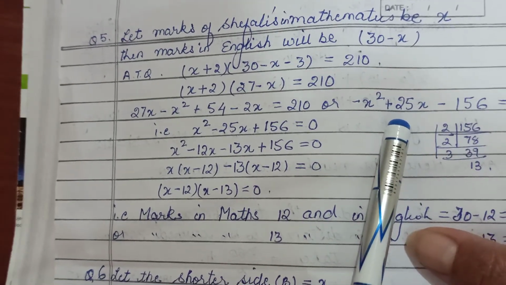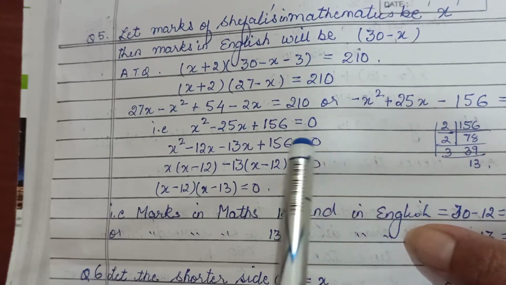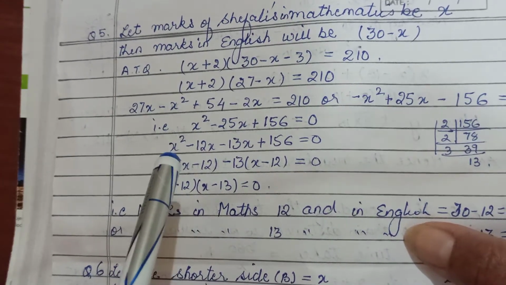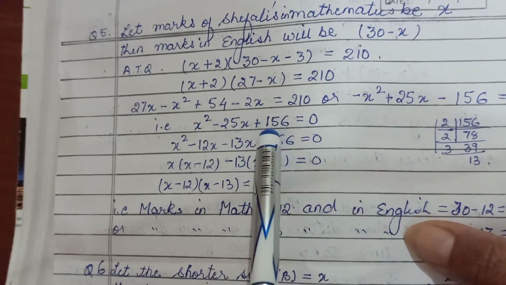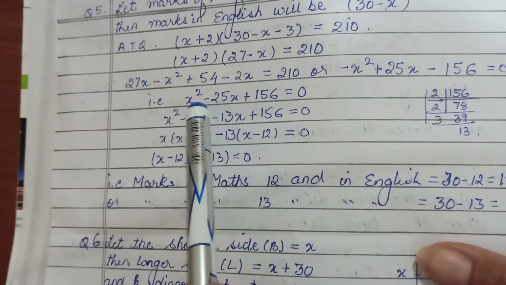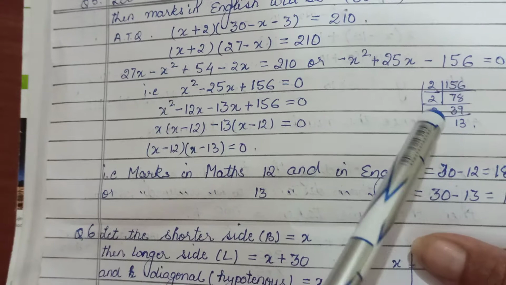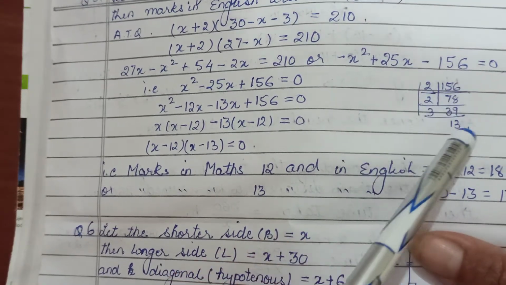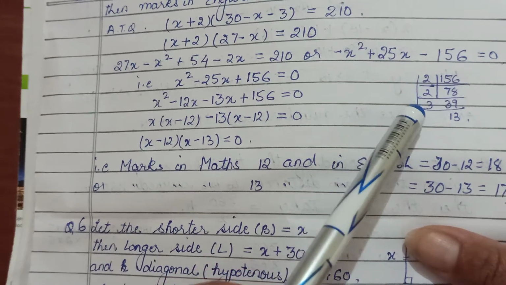This is the equation you are getting. Then what I have done here is, to minimize negatives, I have taken negative common, or divided by negative. So this becomes x square, this minus becomes plus, and this plus becomes minus. Now we will factorize this, splitting the middle term. So we need factors of 156. I have tried it here in rough. This is the rough working, I have shown you out here. So the factors of 156 are 2 into 2 into 3 into 13.